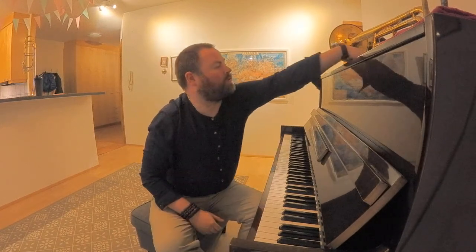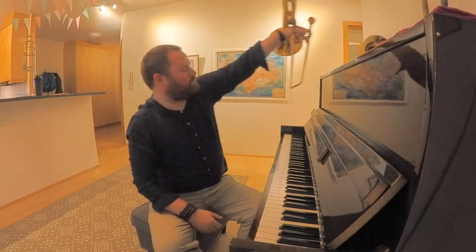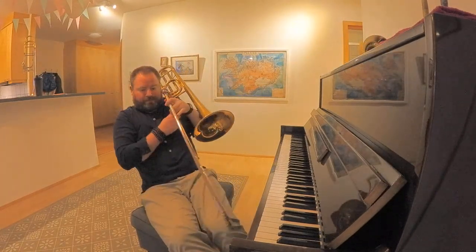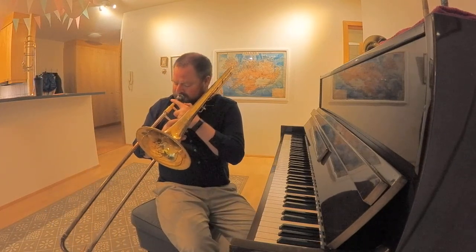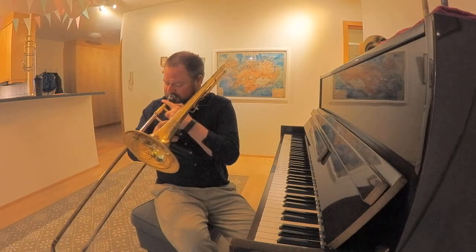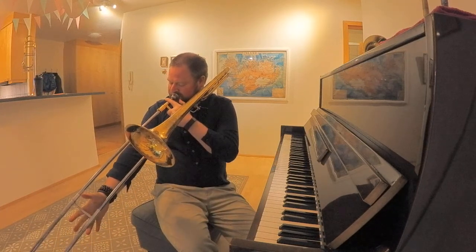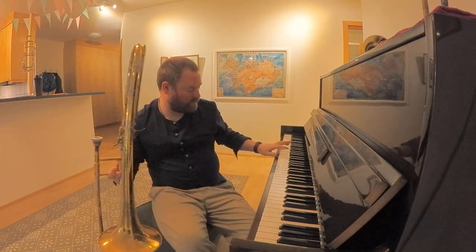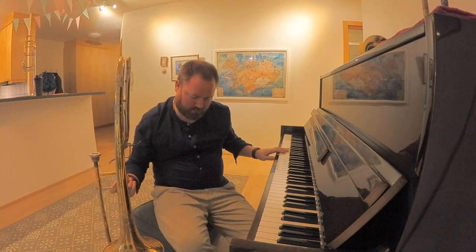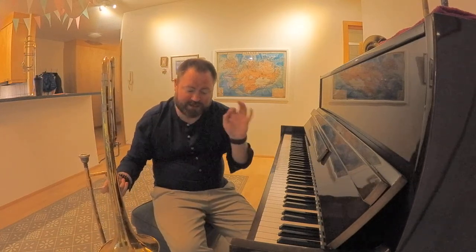And that is what makes a piano sound different than a trombone. It is the same basic frequency, but with a different hierarchy of overtones.